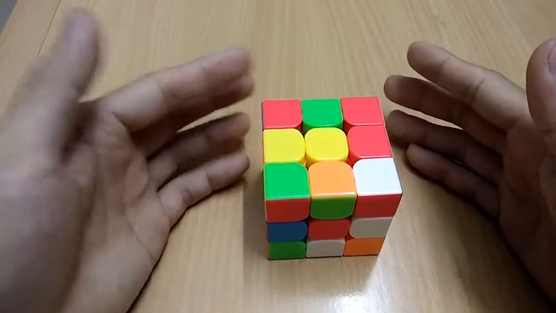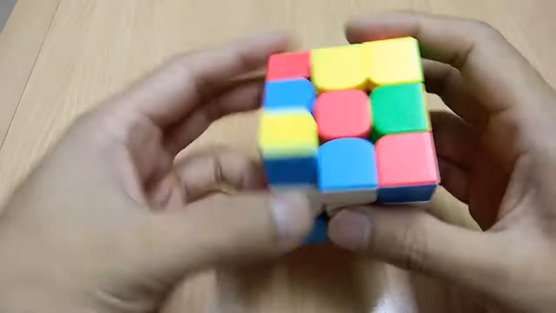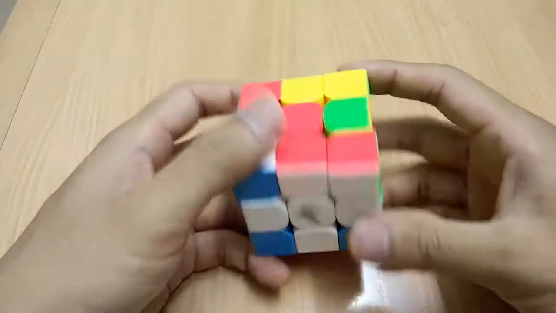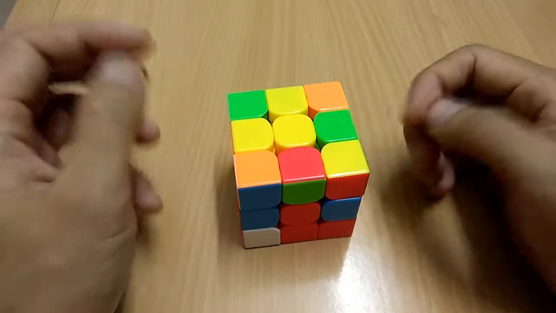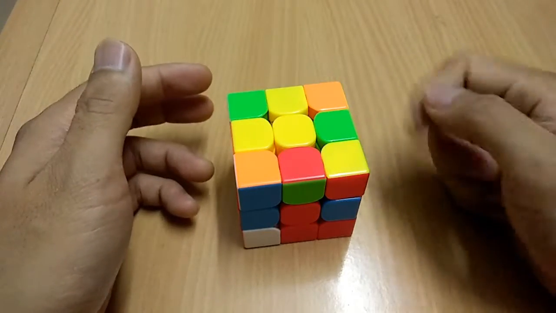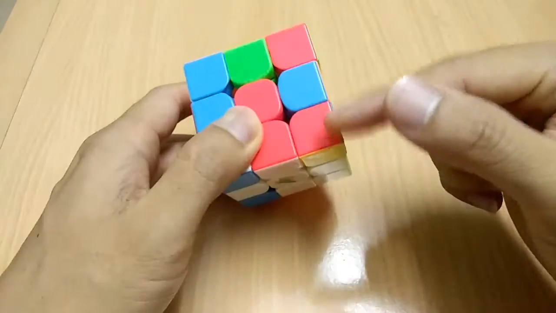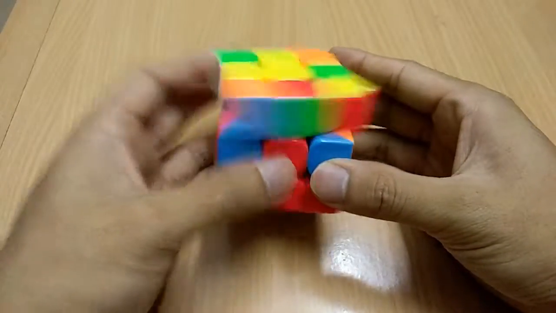Step 1 is C, cross. You have to solve the cross basically like this. This is the cross. The second step is F, which means first 2 layers, or F2L. Basically in this step we insert these two edge and corner pieces at the same time. Assemble like this.